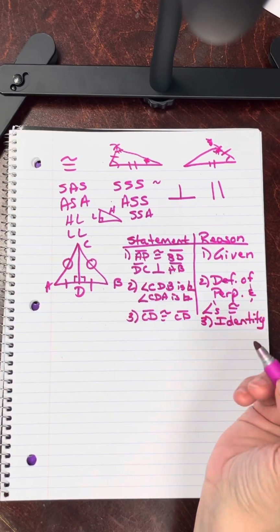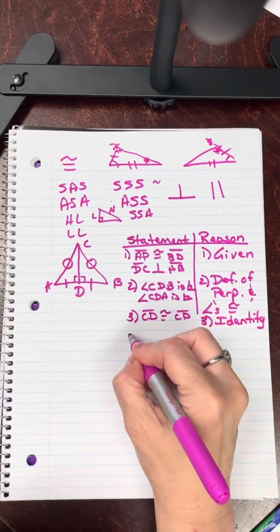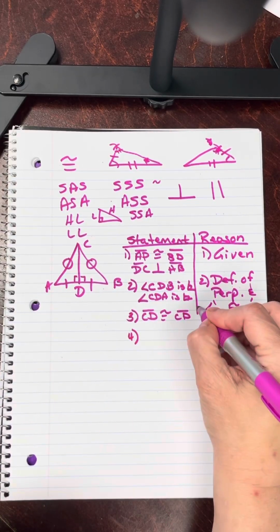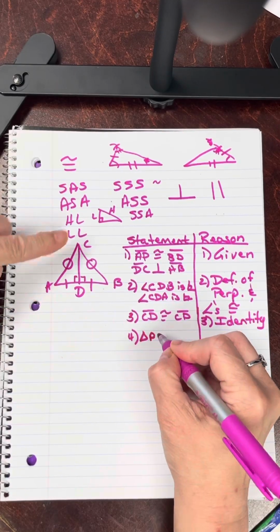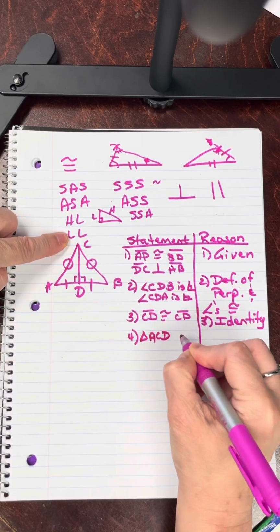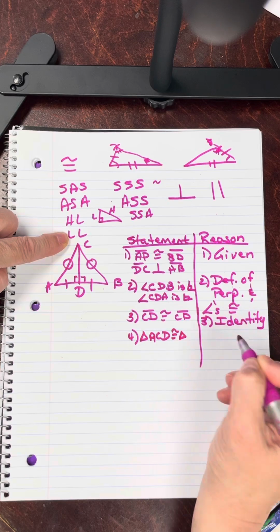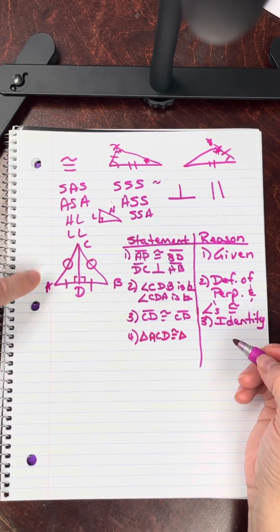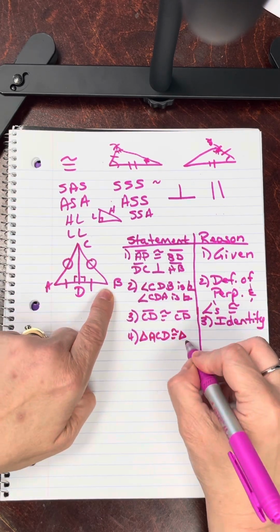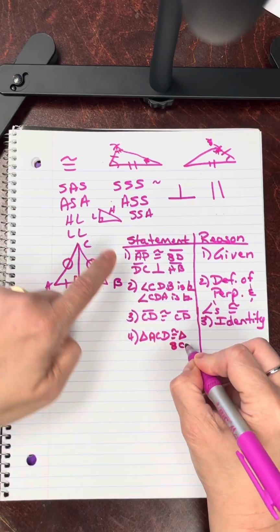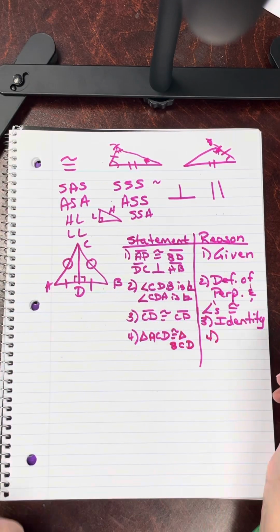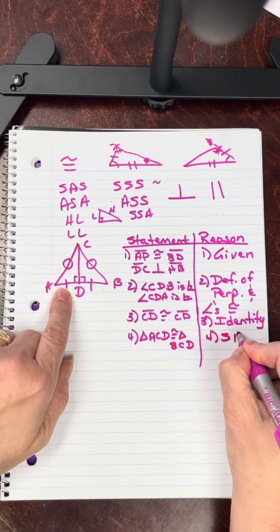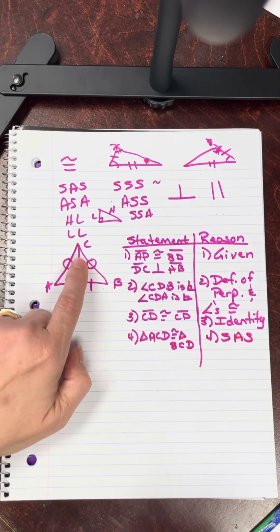And then I have all 3 pieces that I need to prove. So in step 4, I can say that triangle ACD is congruent to triangle, and I want to make sure I put them in the same order, BCD. Why can I say that? Because I proved side, angle, side, side, angle, side.